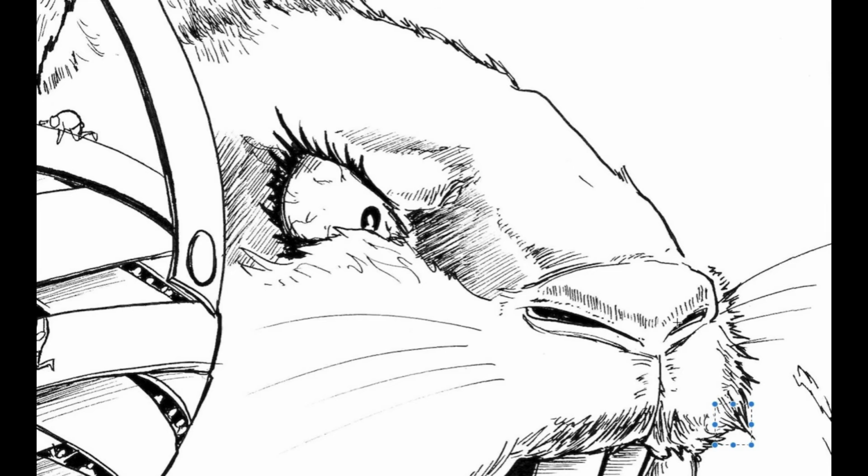We have a suggested edge along the side of his nose right here. Rather than just having nostrils, I wanted to suggest that his nose turns under, and so I created an implied line here to do that.